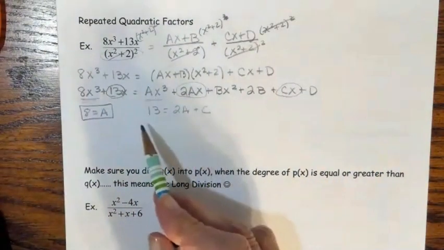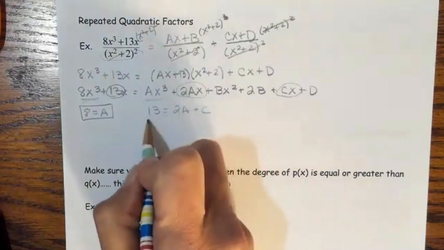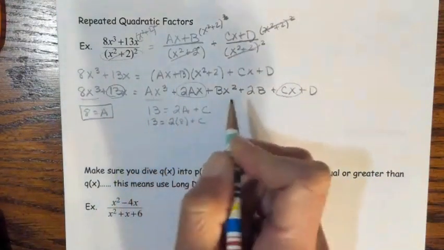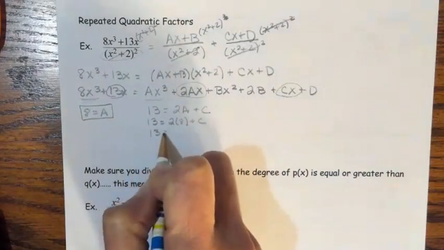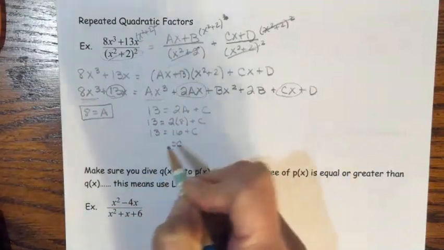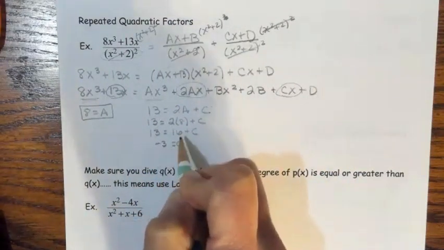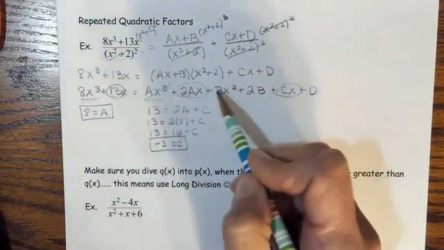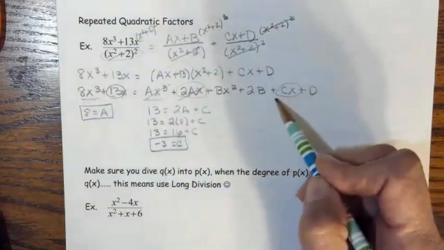Well, I know what a is. A is 8. So 13 equals 2 times 8 plus c. So 13 equals 16 plus c. So c equals -3. So I've taken care of this term, this term, this term.